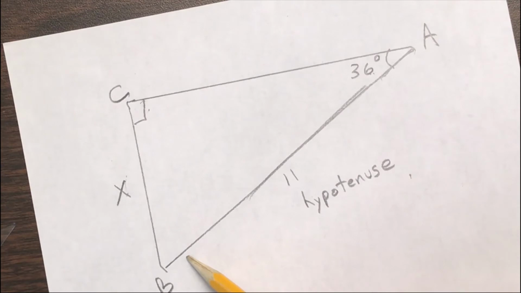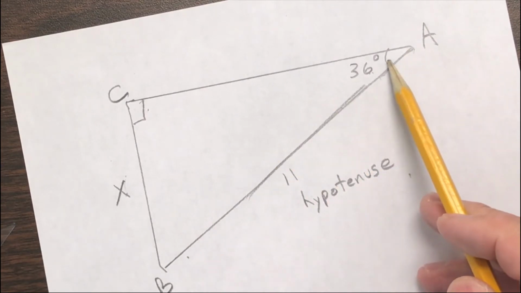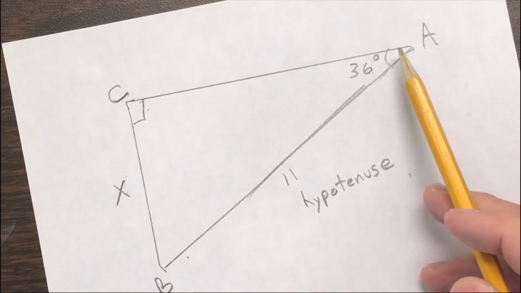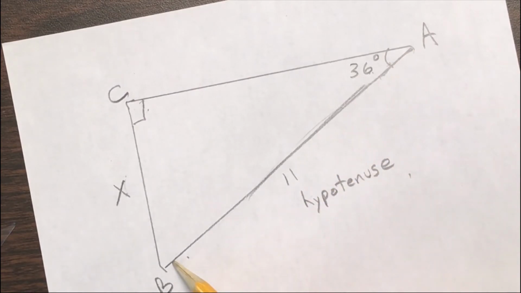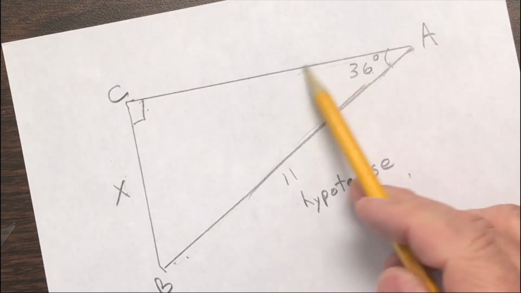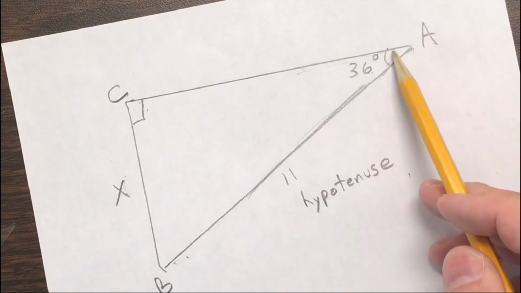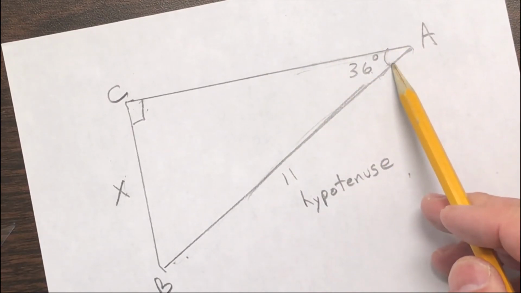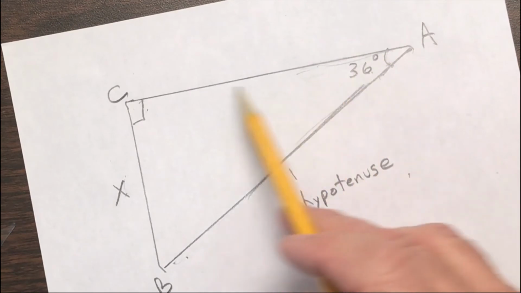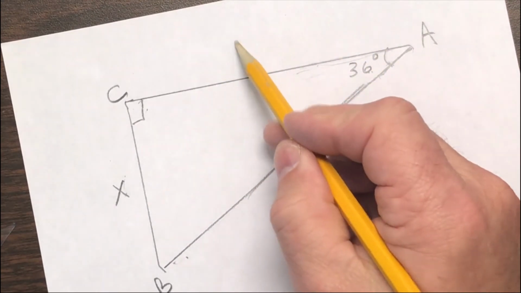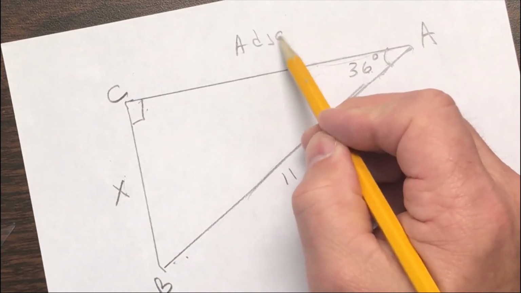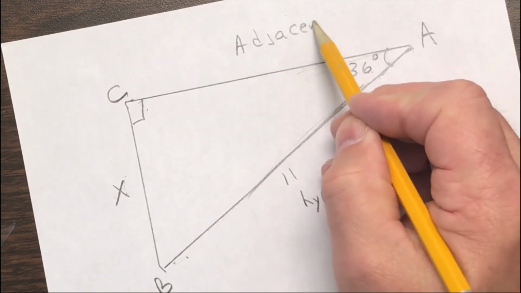okay? The acute angle will always be next to the hypotenuse, okay? And the other side, the side that's adjacent, okay, this would be the adjacent side. So let's go ahead and put in A, D, J, A, C, E, N, T.